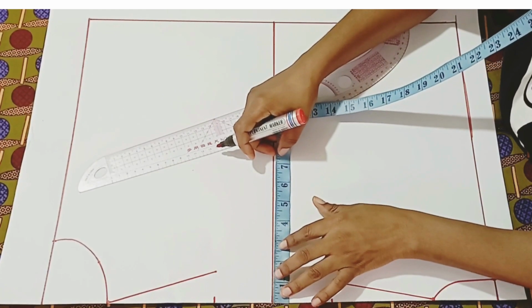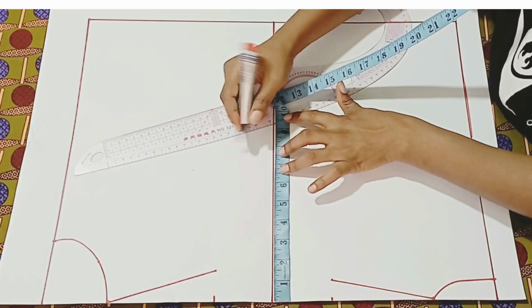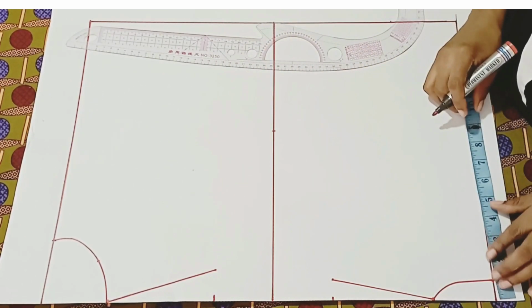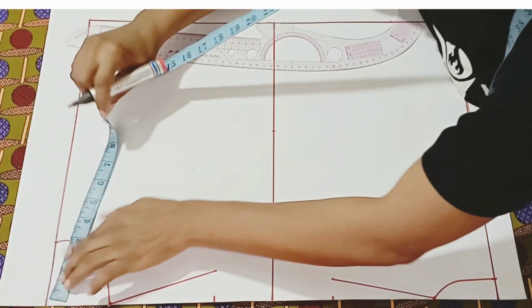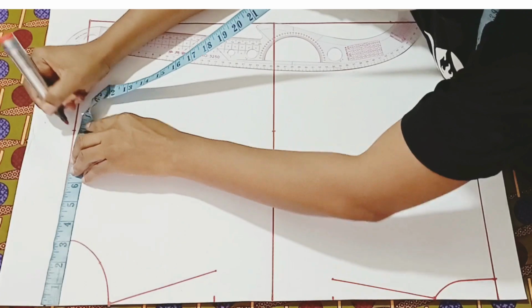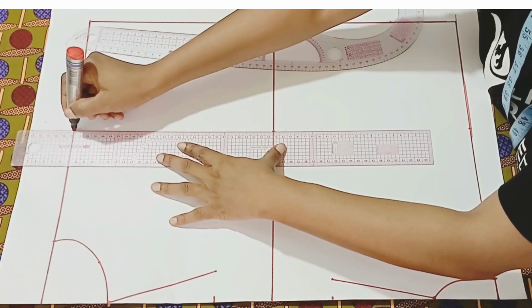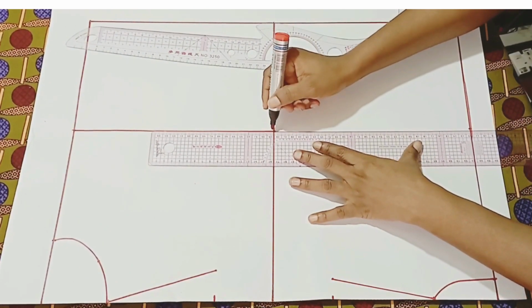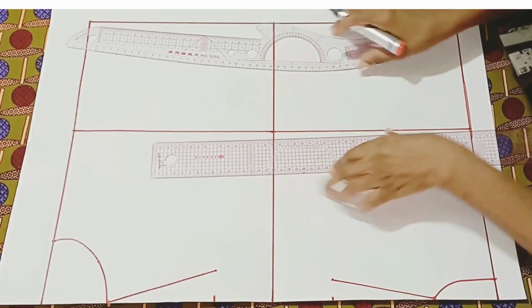I'm going to mark 8.8 from my shoulder line, and rule my line across like so.